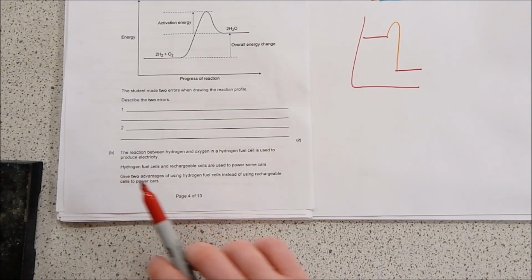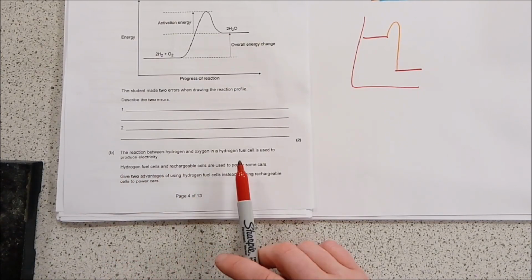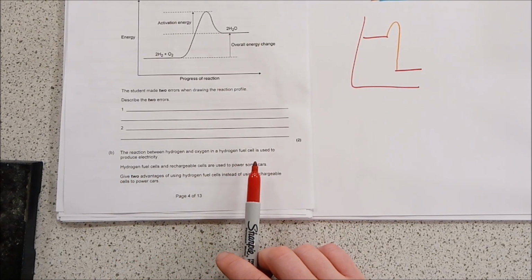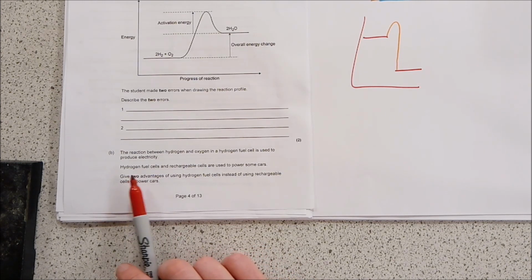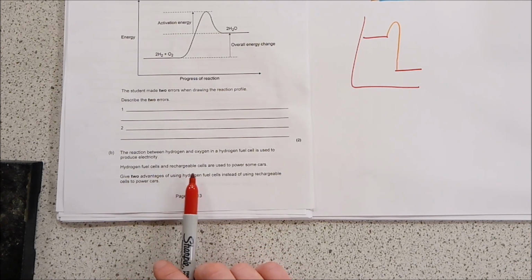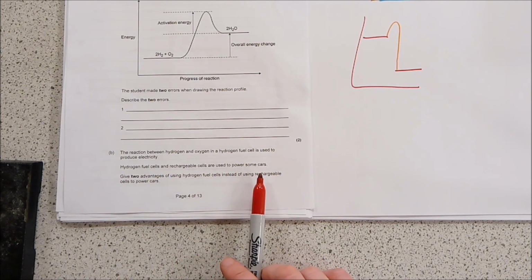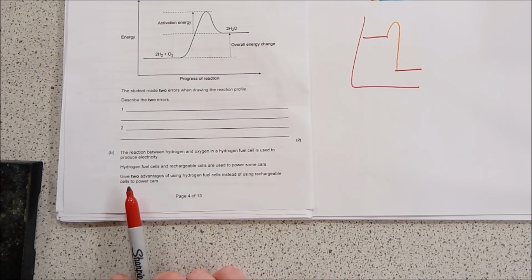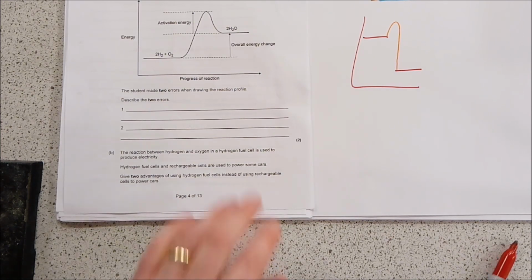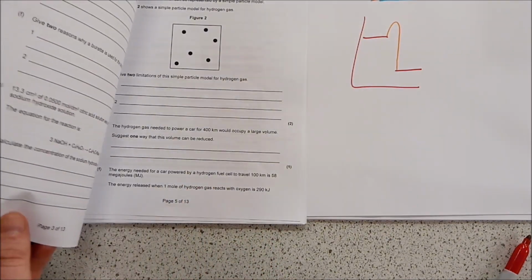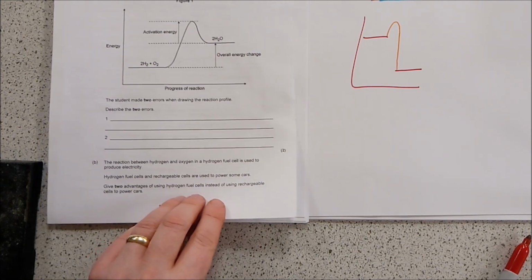So B: the reaction between hydrogen and oxygen in a hydrogen fuel cell is used to produce electricity. Hydrogen fuel cells and rechargeable cells are used to power some electric cars. Give 2 advantages of using a hydrogen fuel cell instead of a rechargeable cell in the car. There's various advantages.